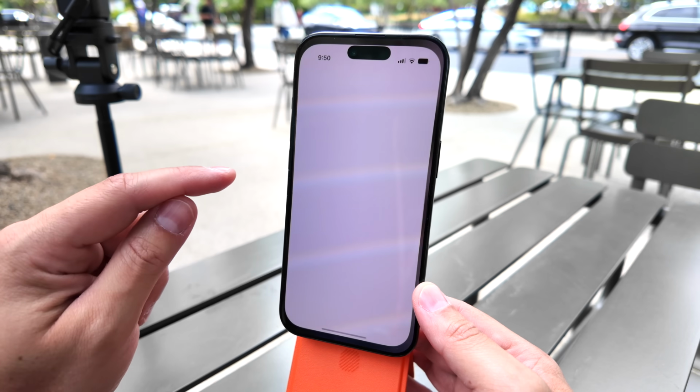All right, here are 30 new iOS 27 features in under 15 minutes. First, you can create custom wallet passes now.